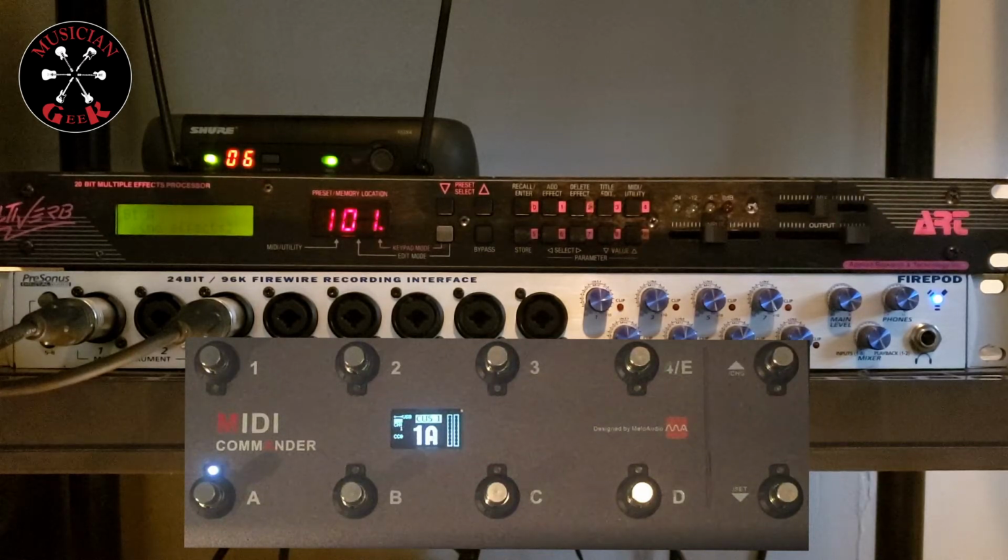What's going on, everybody? Today, we're taking a look at the MeloAudio MIDI Commander in conjunction with the ART Multiverb.